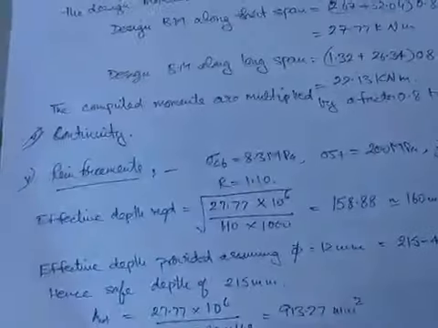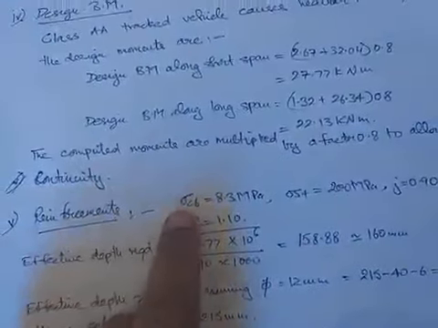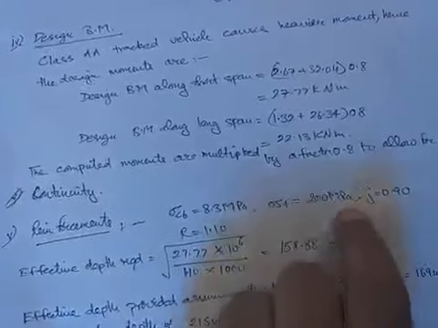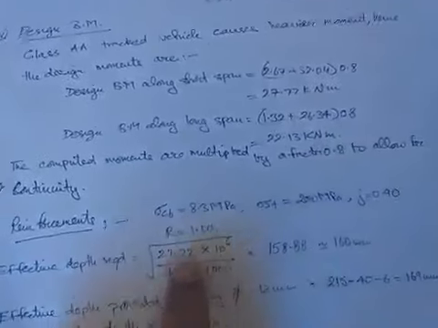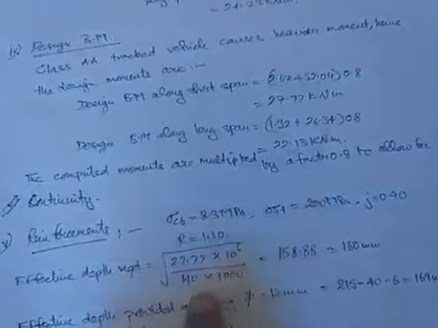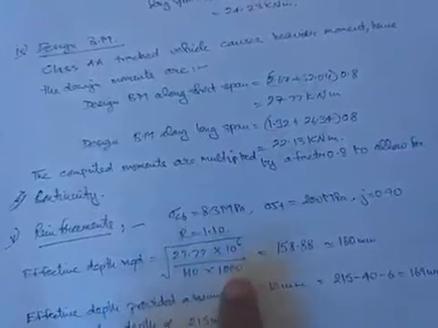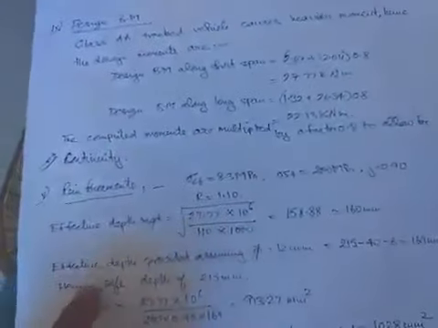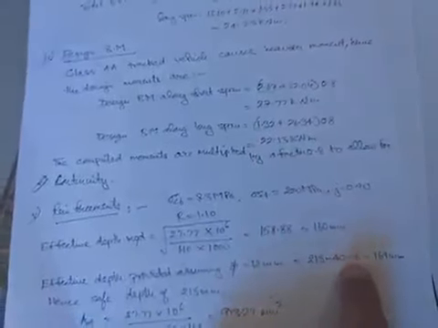Now we can calculate the reinforcements. The bending stress is 8.3, and in the steel it is 200 MPa. The j value is 0.9, as you all know. R is 1.1. So the effective depth required, for the critical moment of 27.7, is the square root of 27.7 into 10 to the power 6 divided by R into 1 meter width, that is 1.1. This gives a value of 158.88 mm, which may be taken approximately as 160 mm. The effective depth we have provided for 12 mm diameter bars is 215 minus the cover minus half the diameter, so this gives me 169 mm.